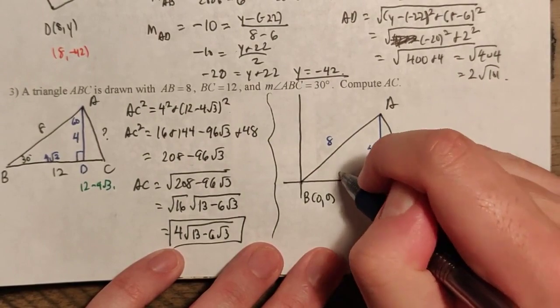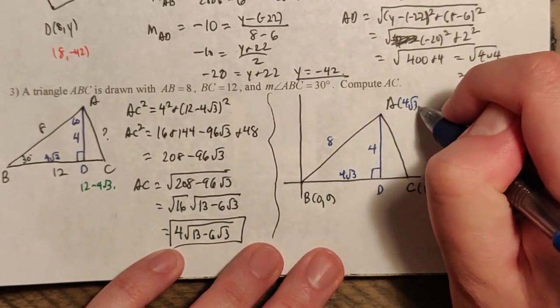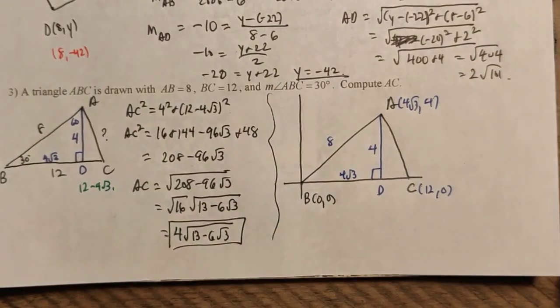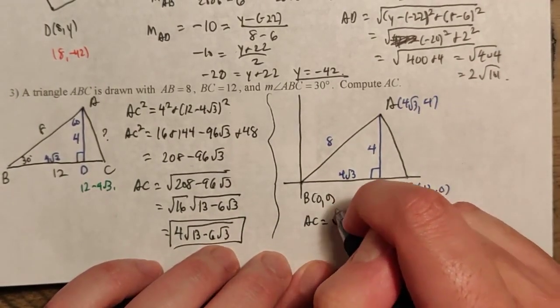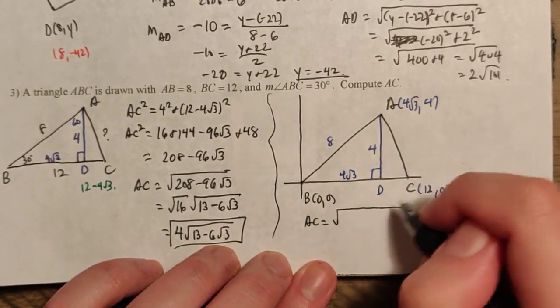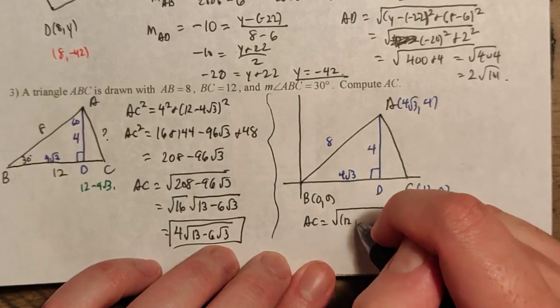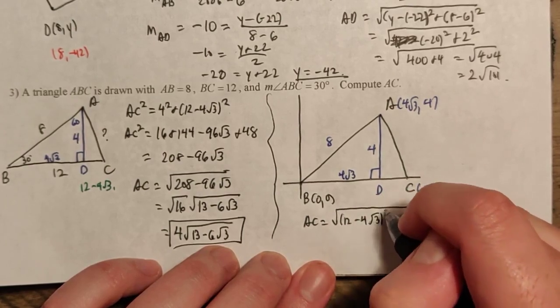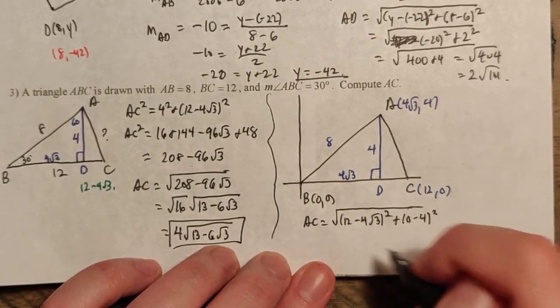We know this is 4 and this is 4 radical 3 here, so that actually tells us where point A is. It's going to be at the point (4 radical 3, 4). And now we can use the distance formula to finish it. We know AC is the square root of 12 minus 4 radical 3, all squared, plus 0 minus 4, all squared.